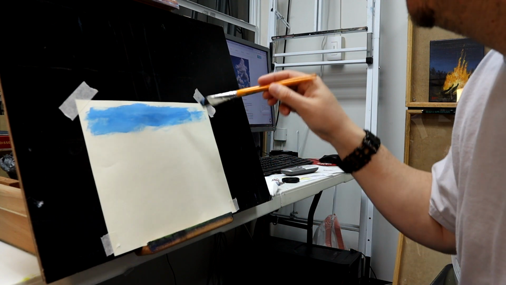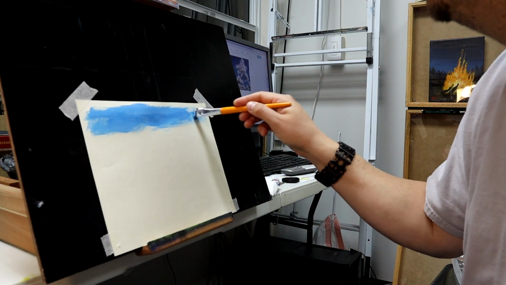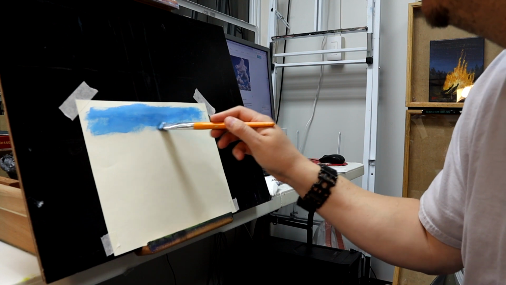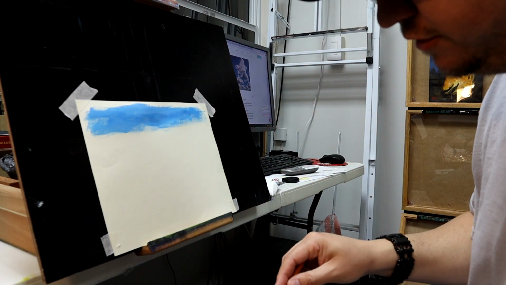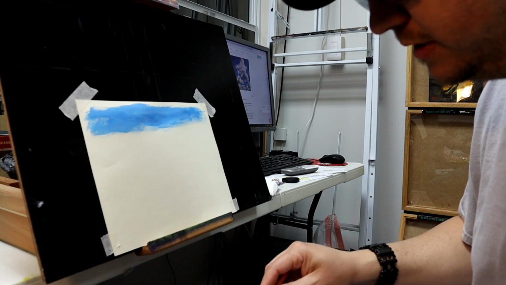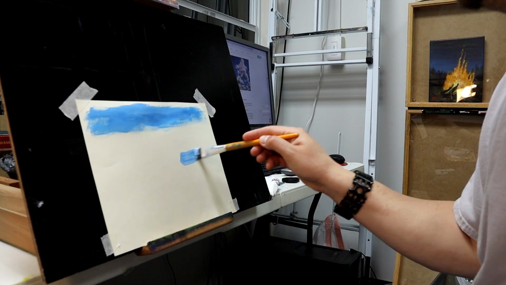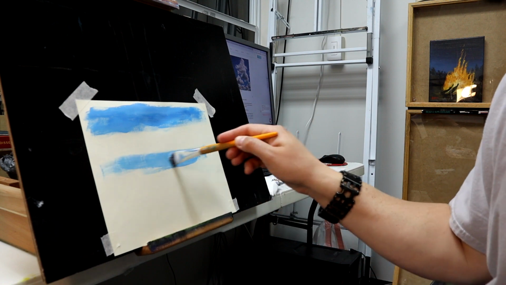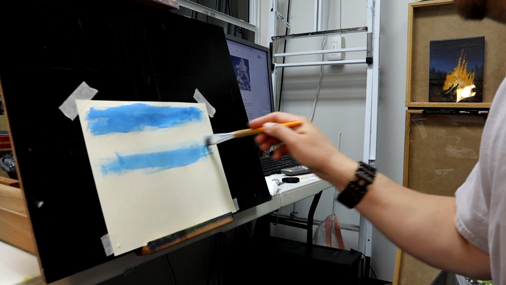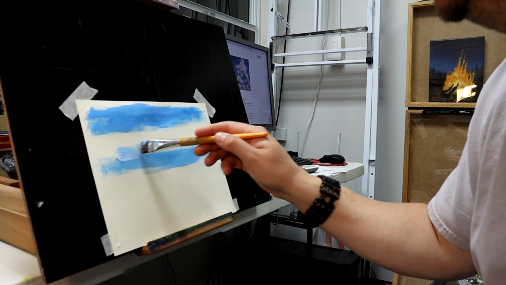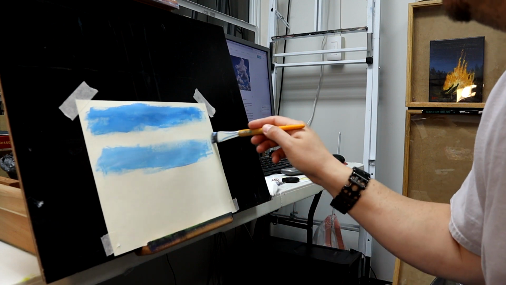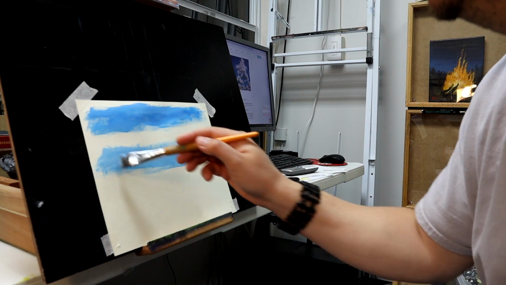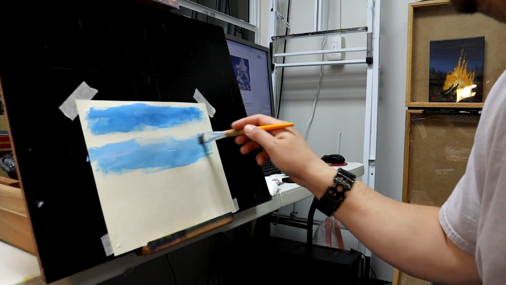But you're going to want to fade your blue down to the horizon and lighten it up. So I'm going to add more white into my mix as I get closer to my horizon. That will create a little bit of a fade for us in terms of perspective, because the sky itself, as it's getting closer to the horizon, is going to lighten up in value.